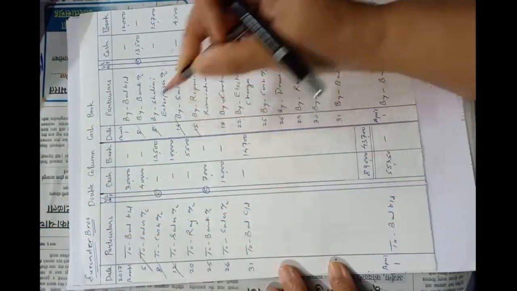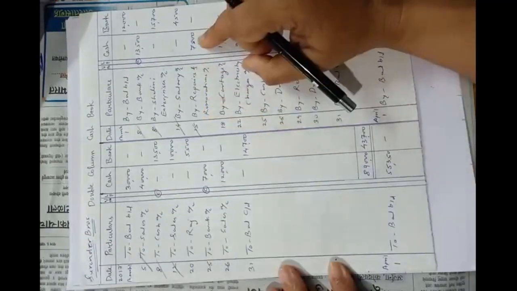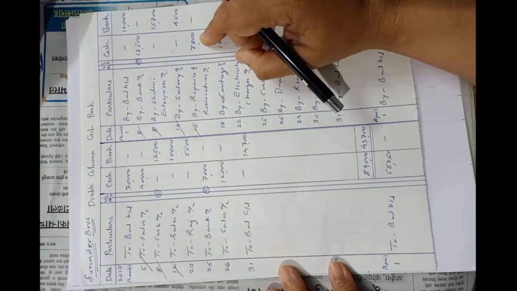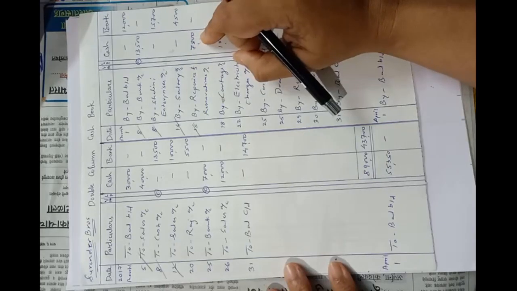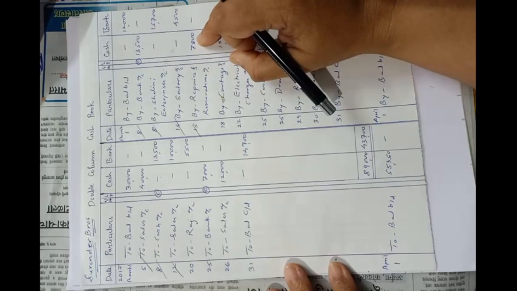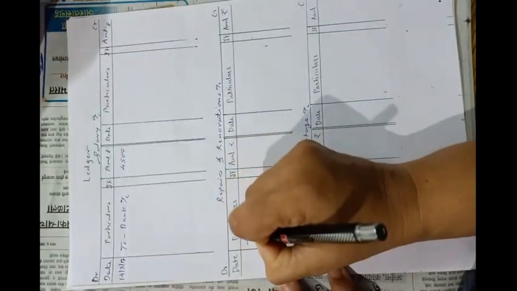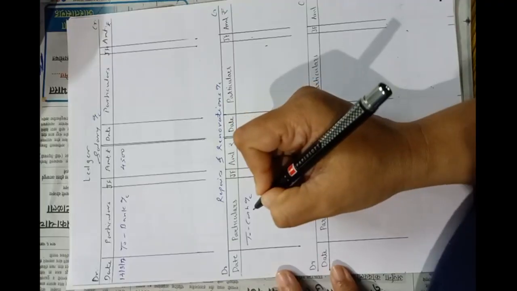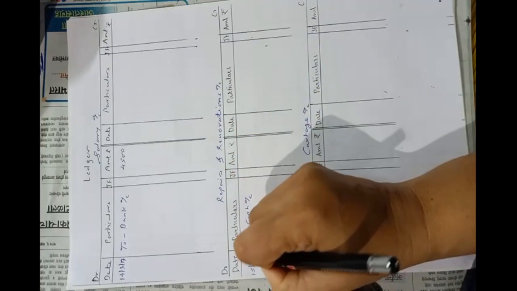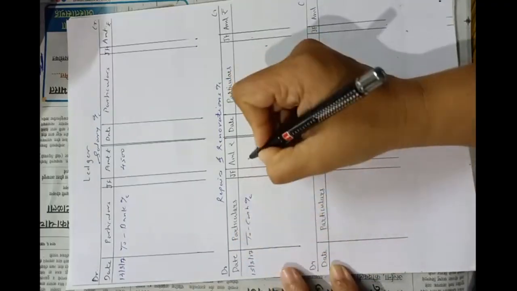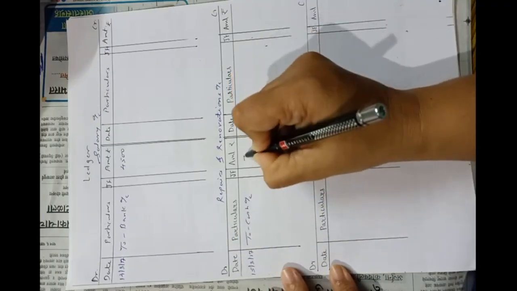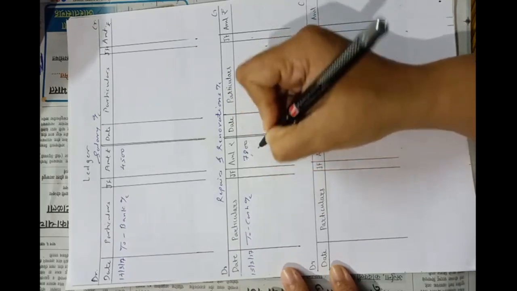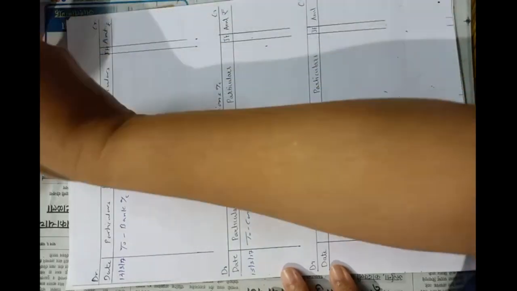Now 15th, amount is in cash column, means this entry is in cash account. So credit side of cash account by repairs means debit side of repairs to cash, and date is 15th March to cash account. Amount is 7800.